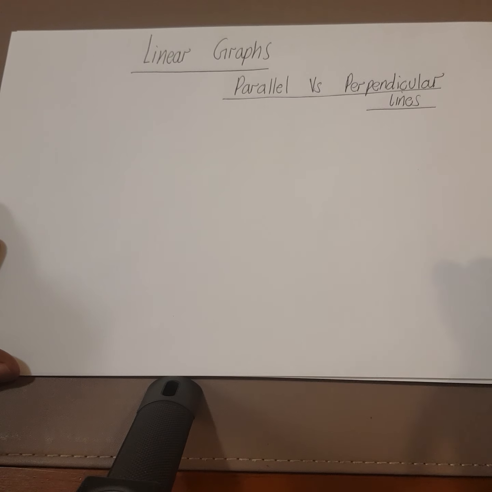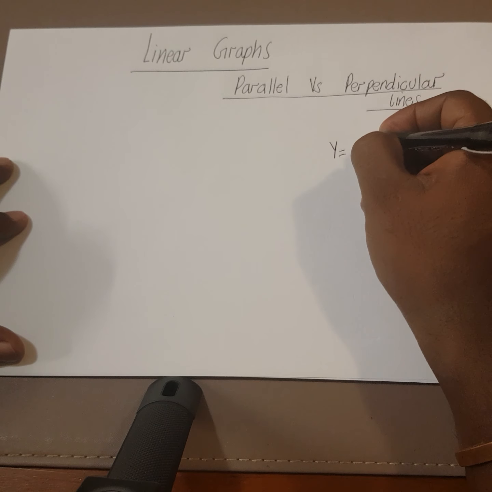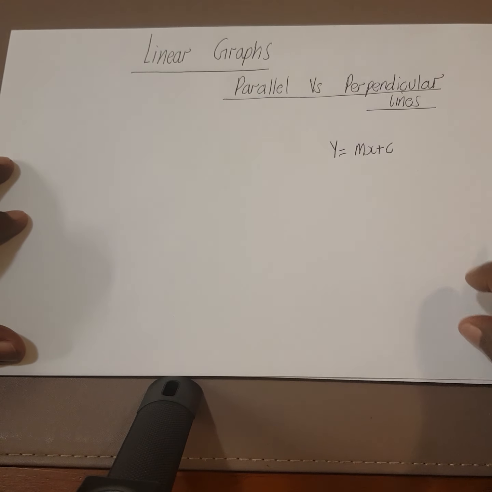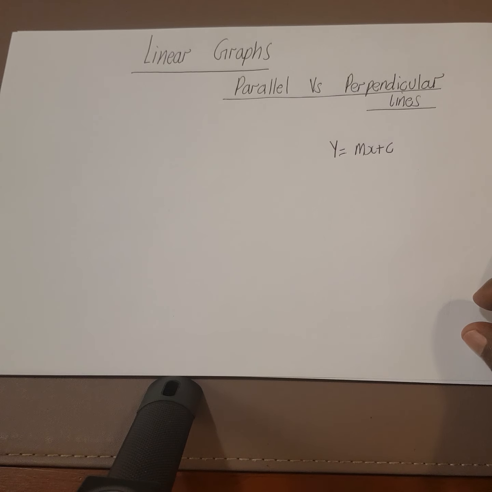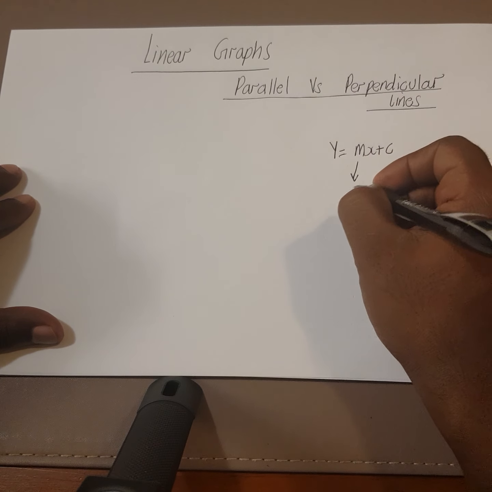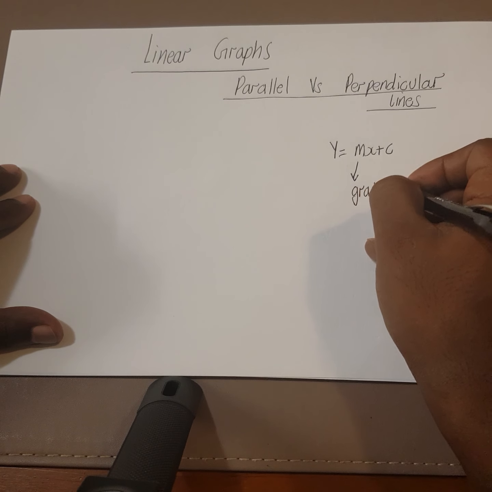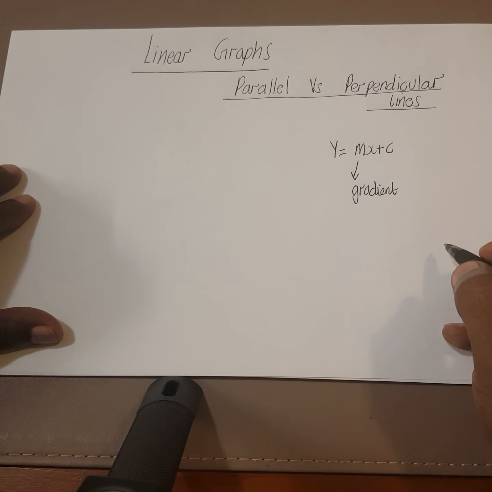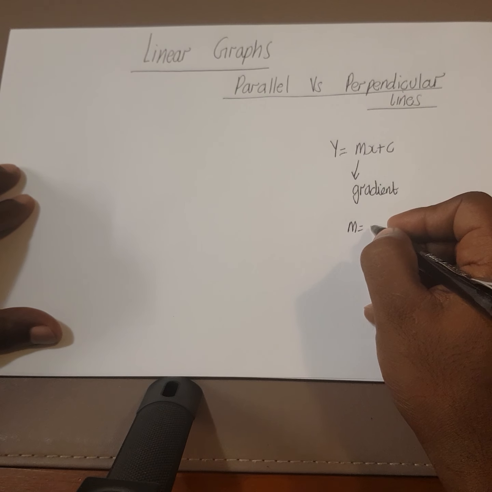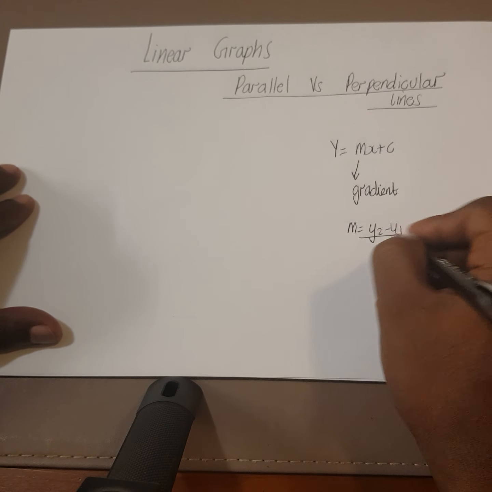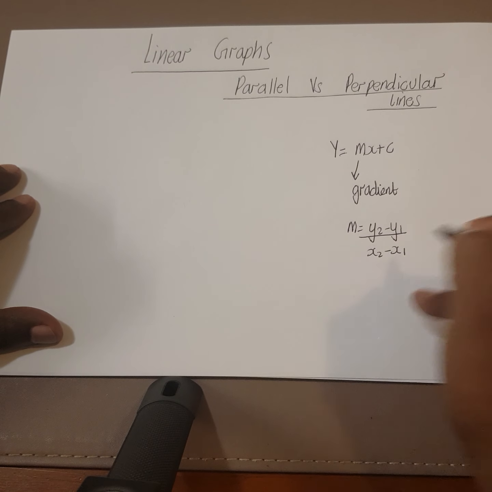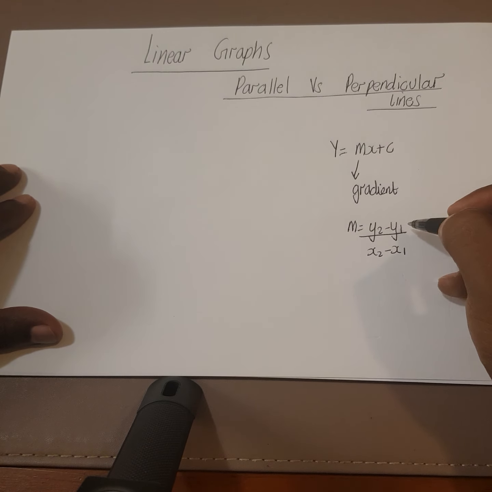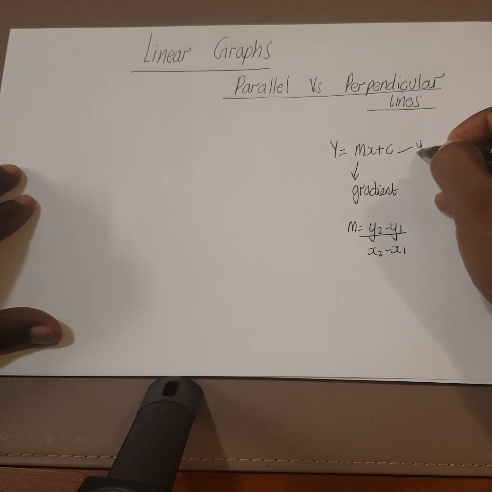In the previous videos, I did mention that the equation of a straight line is y equals mx plus c. In other words, that's the formula for every equation of a straight line. If you look at the previous videos where we talked about finding the equation of a straight line, m stands for your gradient, and we know that gradient is y2 minus y1 over x2 minus x1. We've done some calculations on that. That is the formula for calculating your gradient. And c is your y-intercept.